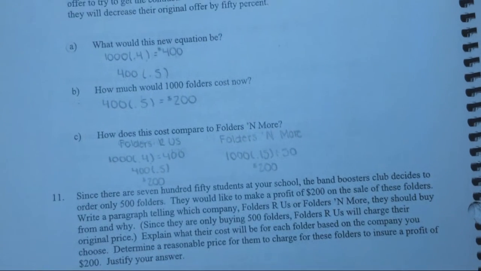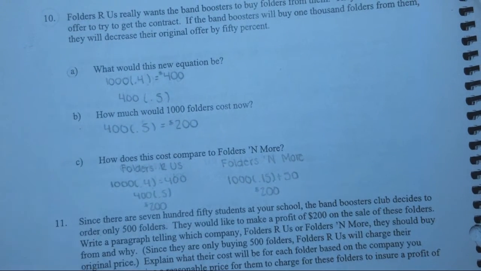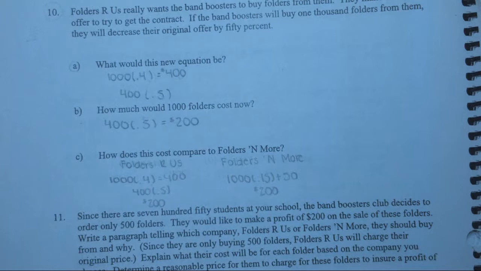Okay, I have a question about her equation on A. So what she did was 1,000 folders times 40 cents, and that equals $400. And then she divided that number by 50%. My textbook, or my key, I know that I had to cheat myself, was: if we're decreasing everything by 50%, aren't we decreasing the folder price?